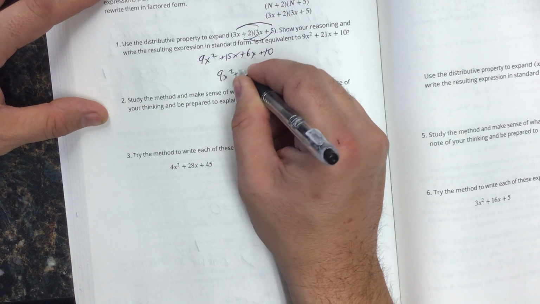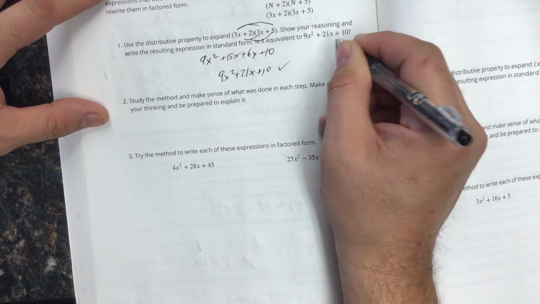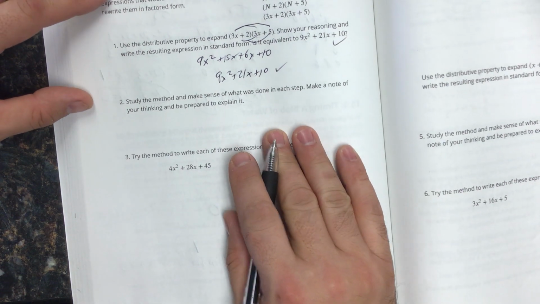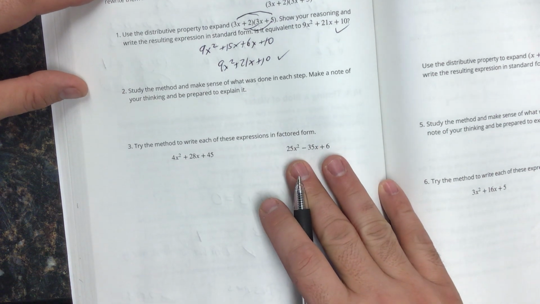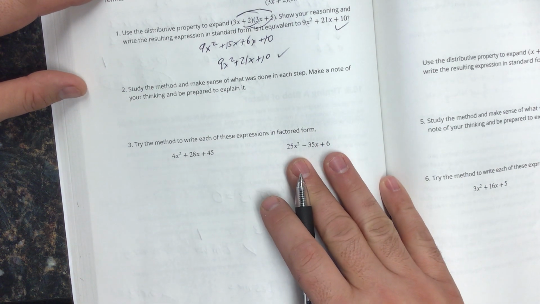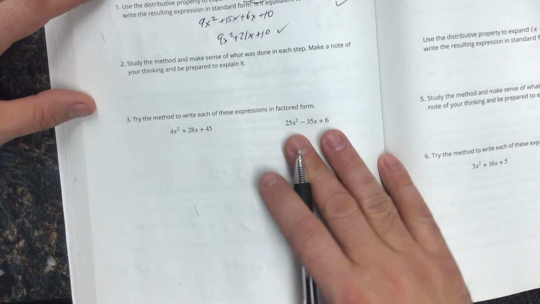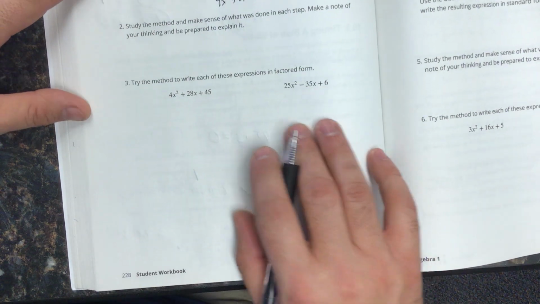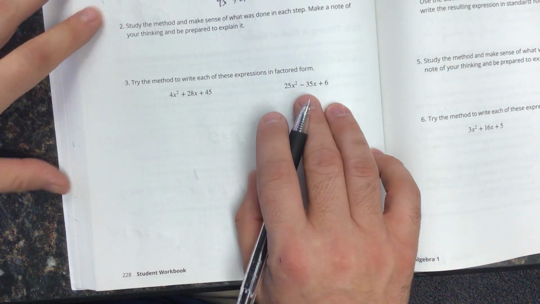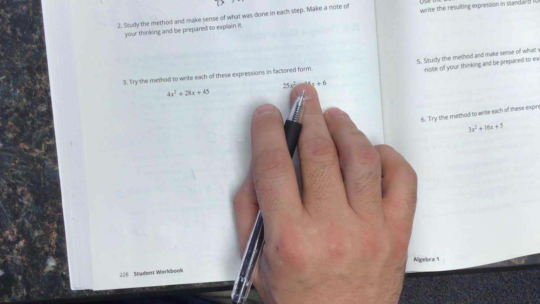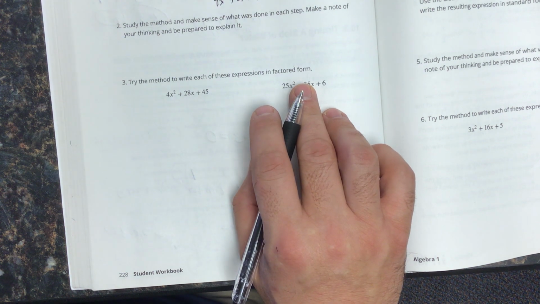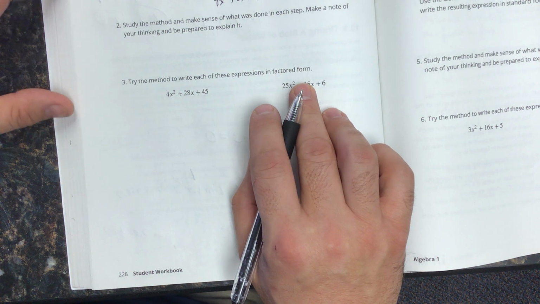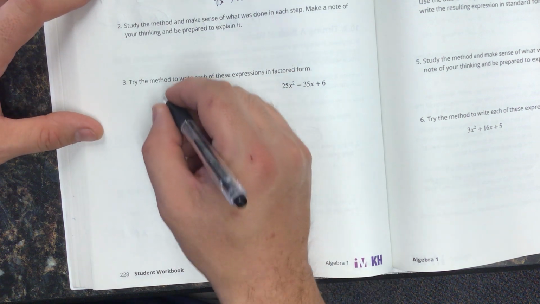Combine like terms, and you'll see you get the same thing. So study the method. We've done a lot of FOILing, distributing, using diagrams. I think you can handle that. It says try the method to write each one of these in factored form. Okay, so now it wants us to factor these. Again, it is trial and error.